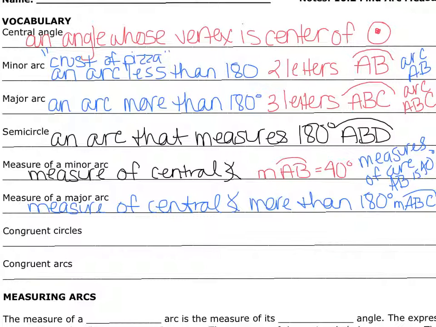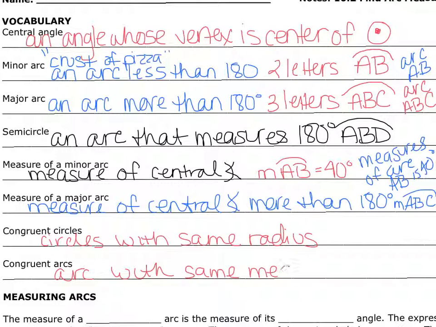Congruent circles are circles with the same radius. And congruent arcs are arcs with the same measure. They also, congruent arcs are going to share the same central angle. All right, now let's get into measuring arcs.